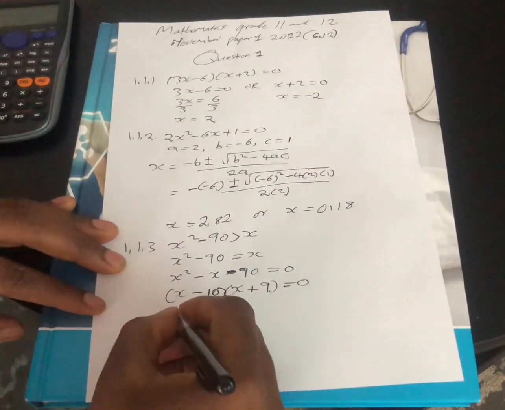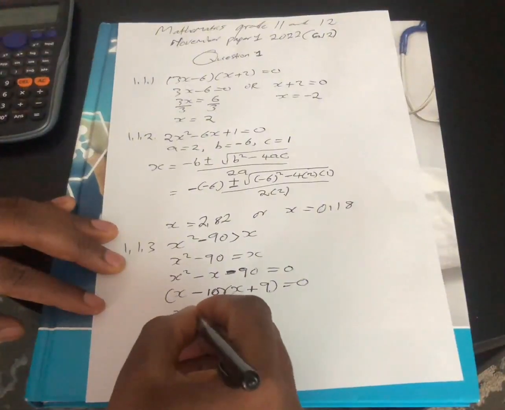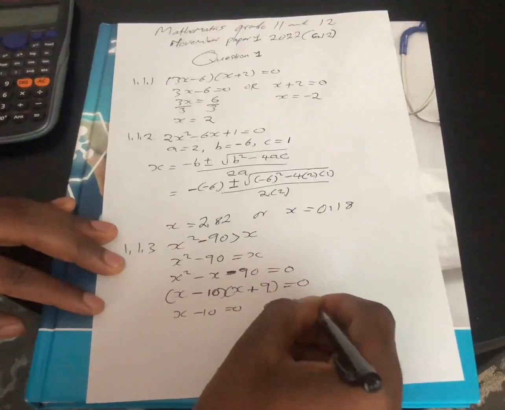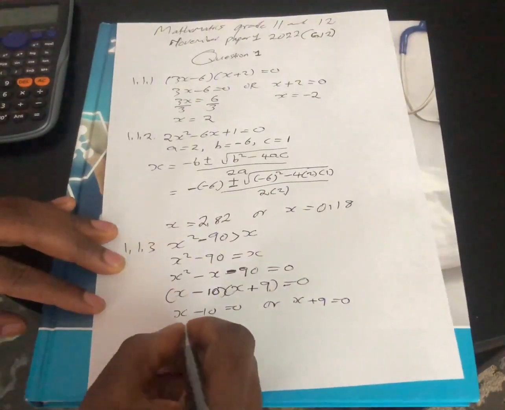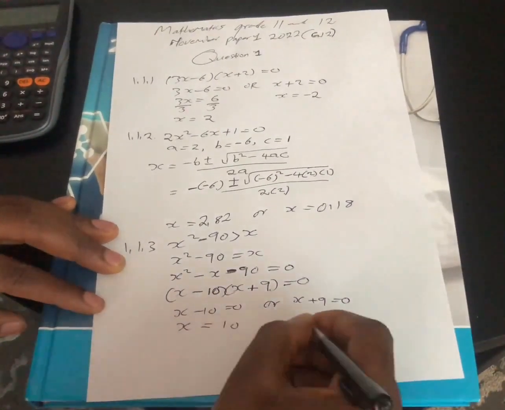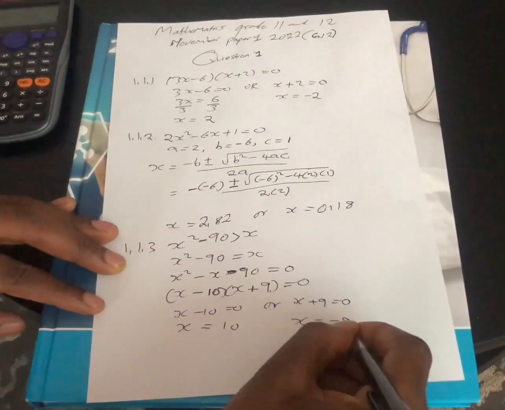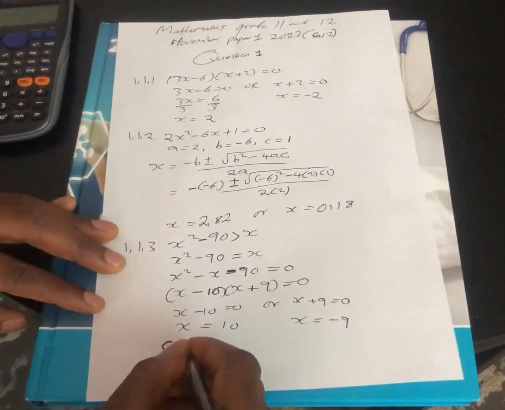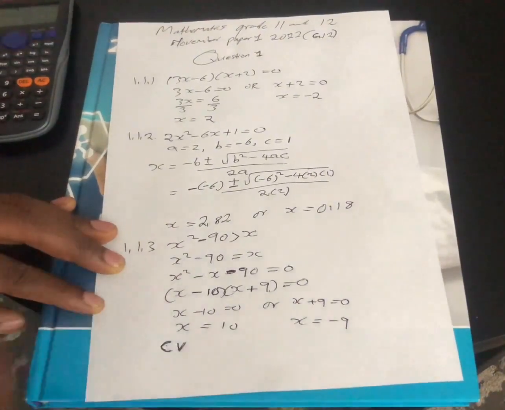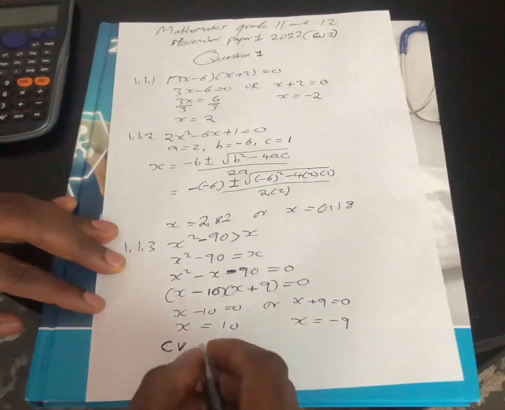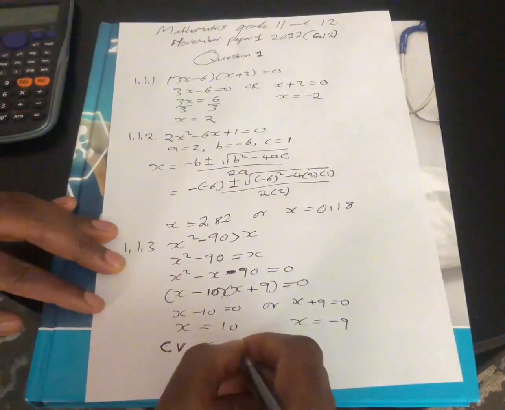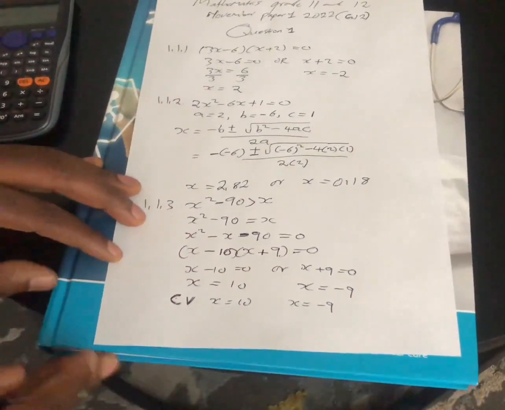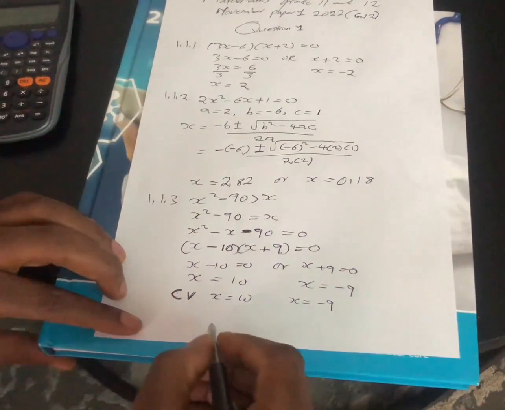Then from here, we're going to have x - 10 = 0, or x + 9 = 0. Then x is going to be positive 10, x is going to be negative 9. Don't forget, this is our CV, which is our critical values. We are saying our CV: x = 10, or x = -9. And then when having the CV, you draw a number line.